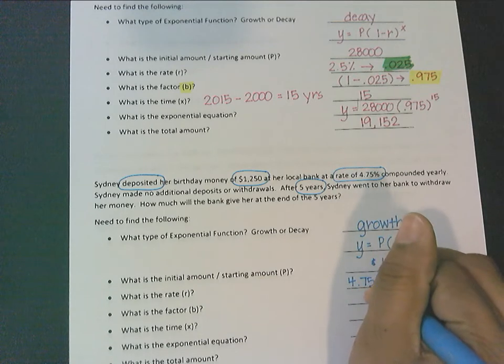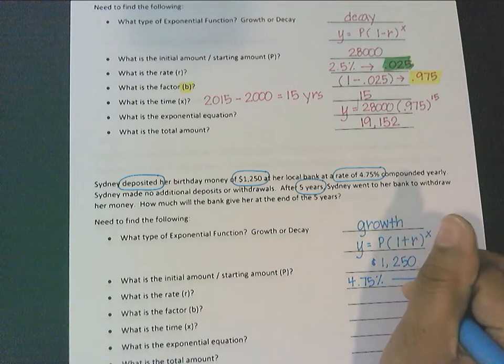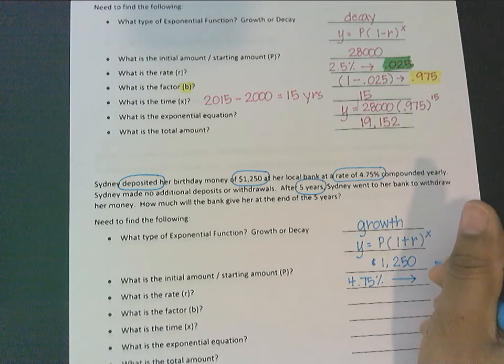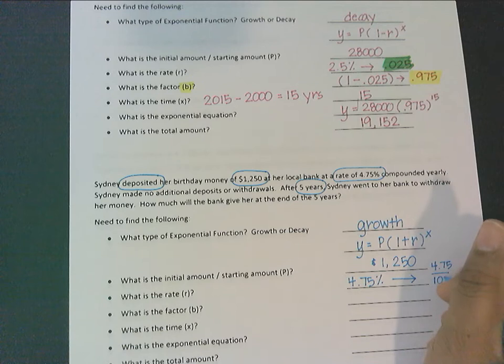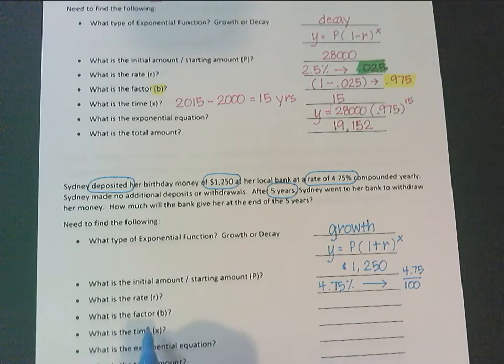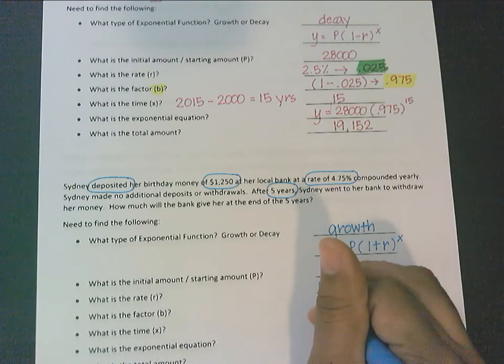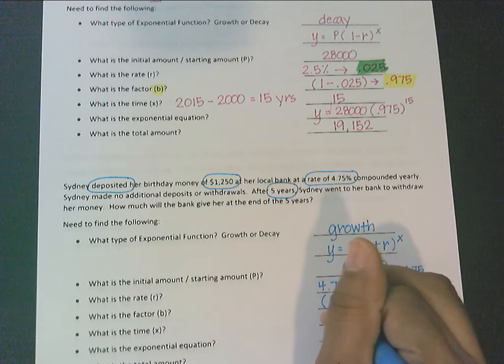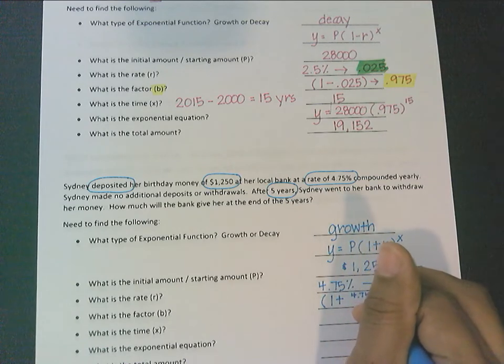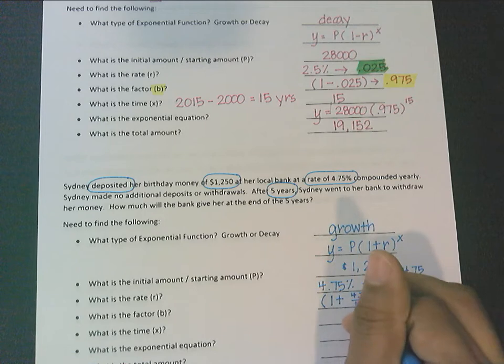4.75%. And in this example, I'm going to change it to a fraction. And so that fraction is going to be 4.75 over 100 because of that percent sign. Then, what's my factor? My factor is going to be 1 plus 4.75 over 100.